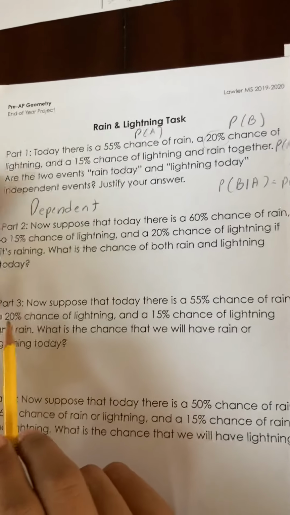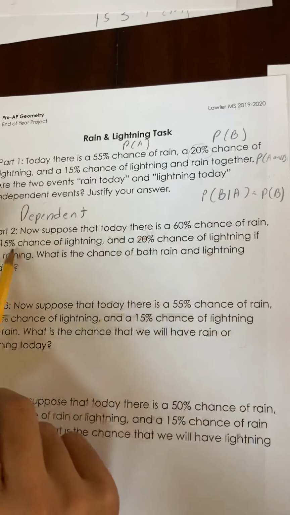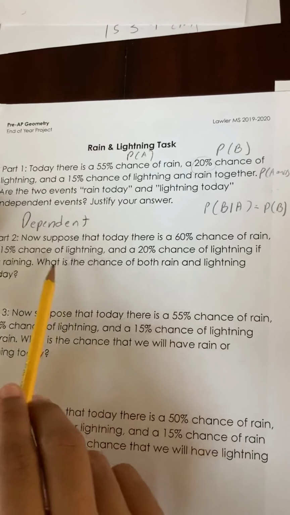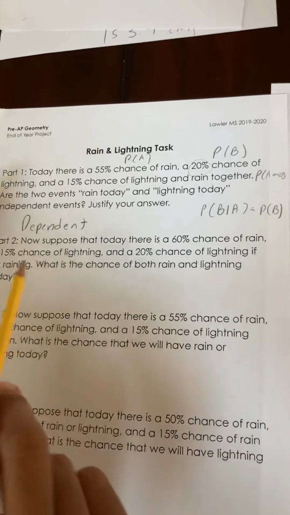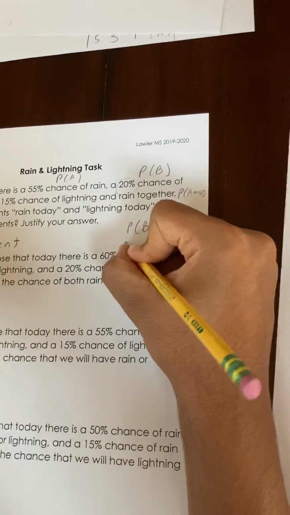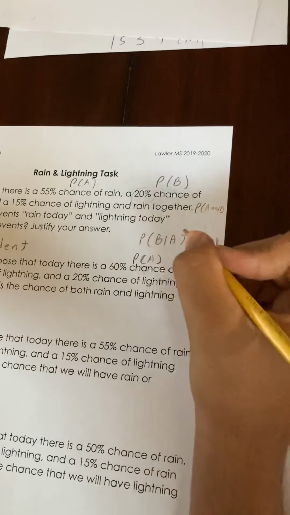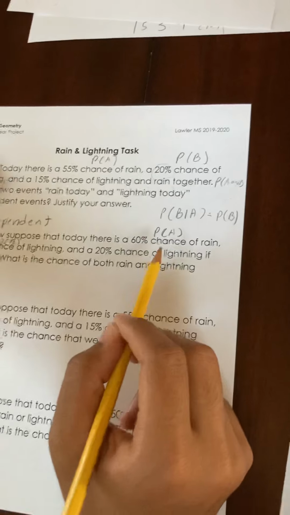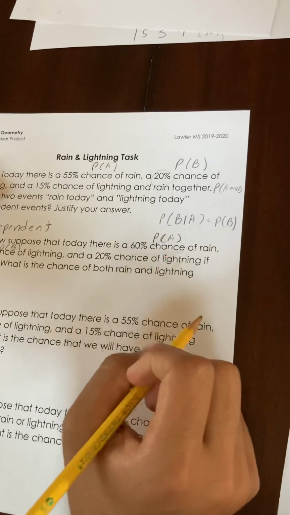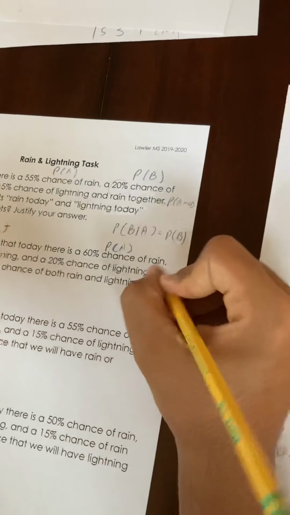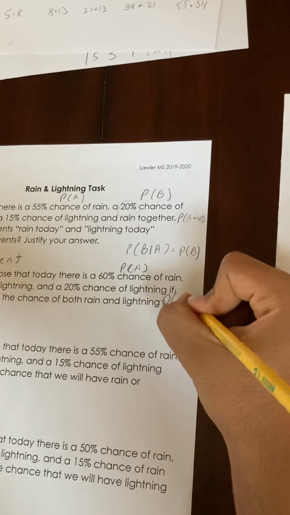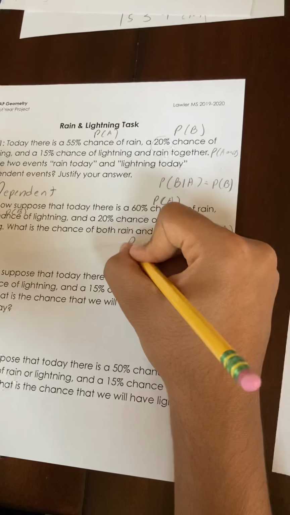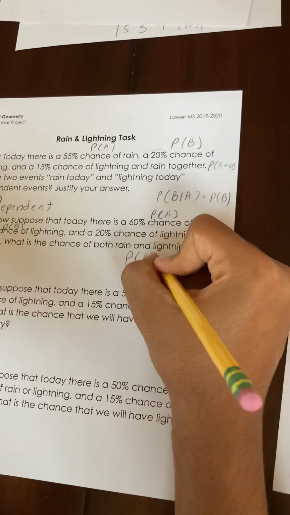Now for part 2. Now suppose that today there's a 60% chance of rain, a 15% chance of lightning, and a 20% chance of lightning if it rains. What's the chance of both rain and lightning today? So again, we have our probability of A, which is rain, our probability of B, which is lightning, and the probability of B given A, lightning given rain. Now we're trying to find the chance of both rain and lightning, so the probability of A and B.